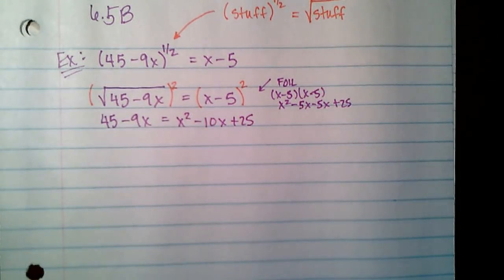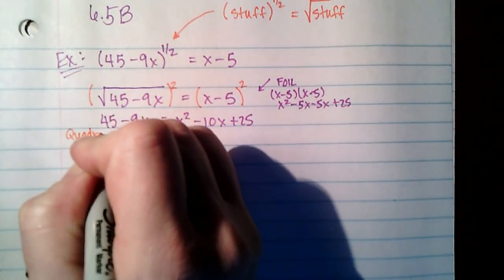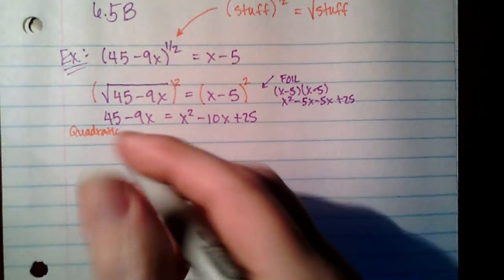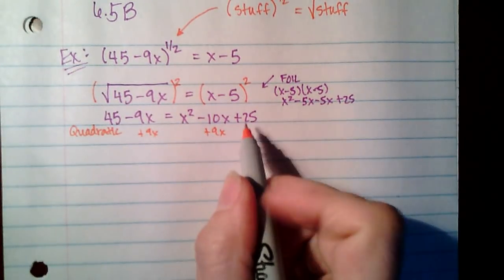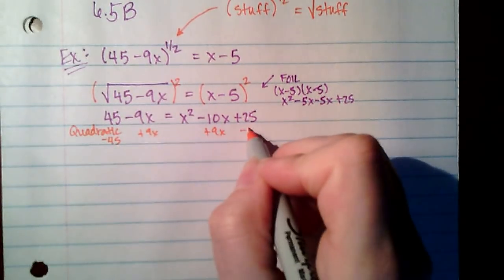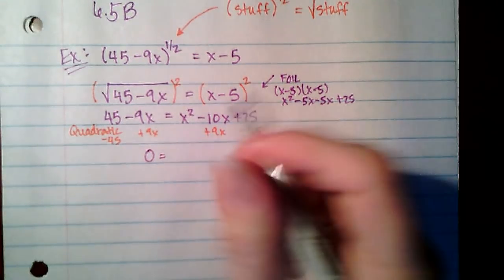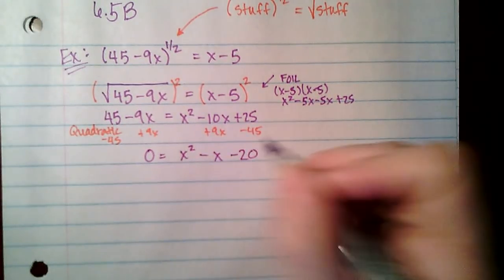Now this is a quadratic equation. So we can solve this by factoring or using the quadratic formula. Either of those has to equal 0 before you can work through them. So I will add that 9x over to the right-hand side and subtract the 45 as well, so that I get 0 on the left-hand side, and that equals x squared minus x minus 20.